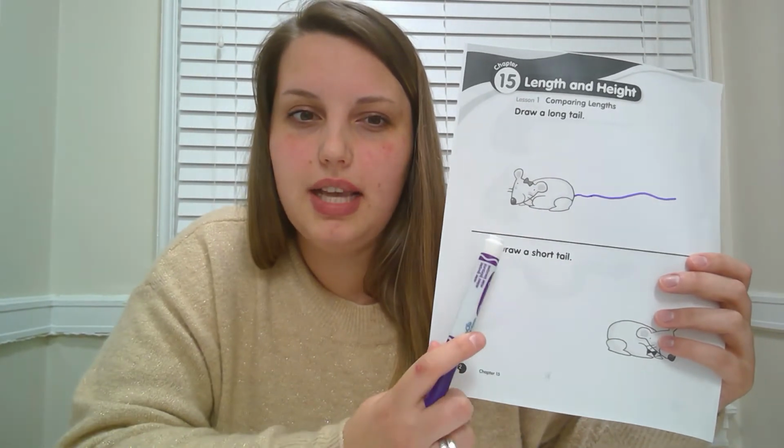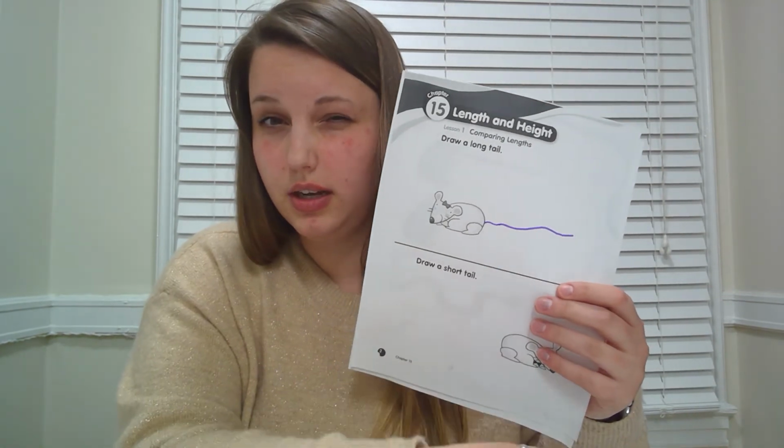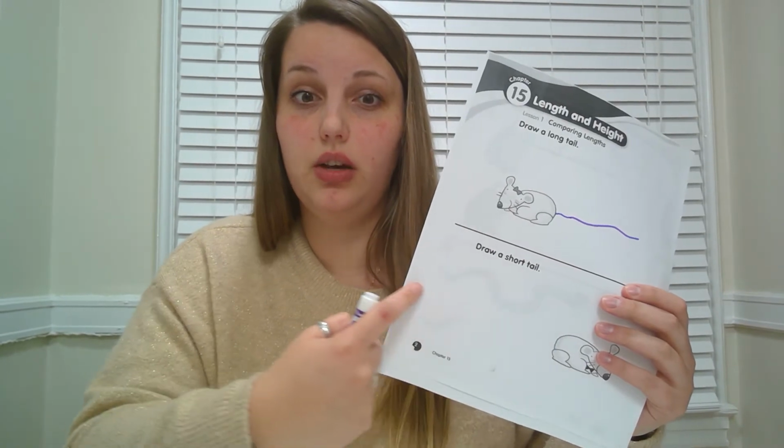But below this mouse, it says draw a short tail. So with a different colored crayon, would you please draw a short tail on the mouse that is below the middle line? A short tail. So comparing our lengths, should this tail be longer or shorter than this tail? Yeah, shorter, right? So we need to make a short tail. My tail couldn't be all the way across the page because that would be a really long tail.